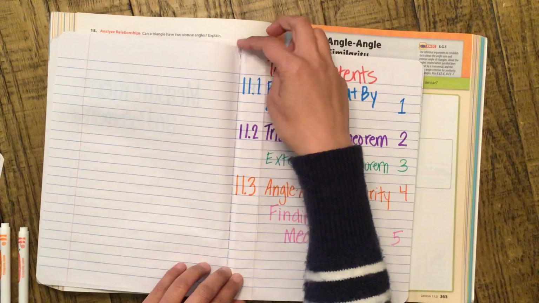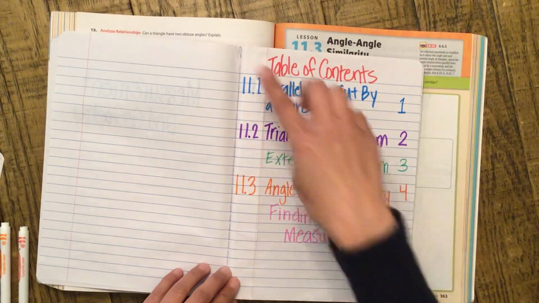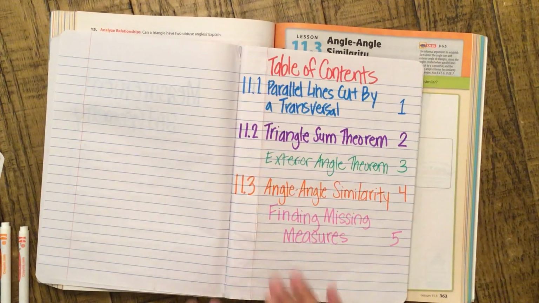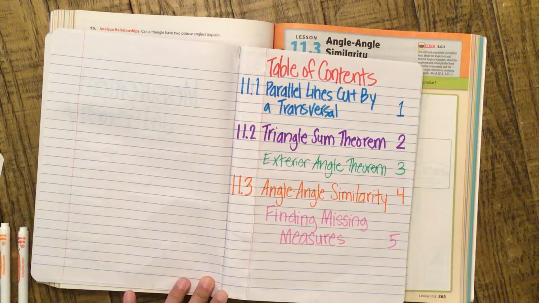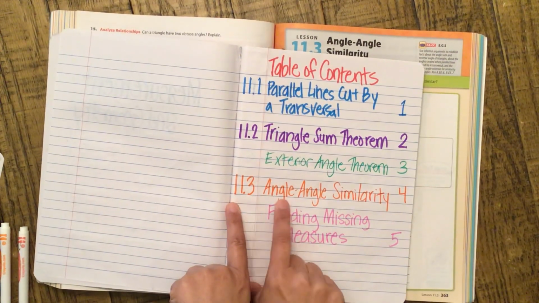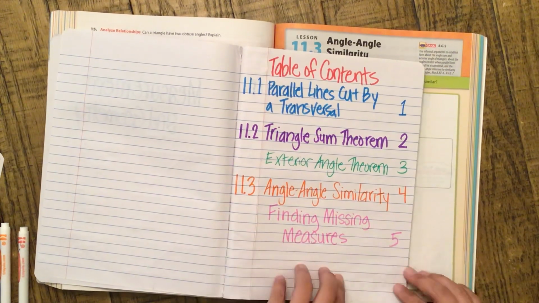I went ahead and I cut a piece of paper, a blank piece of paper, and then I glued it and I just renumbered them. If you are fine with the way yours is numbered, that's great. Once again, this is your own reference tool and study guide, so you can do it the way that you want. I am going to start with 11.3, angle similarity, and that's going to start on page 4.